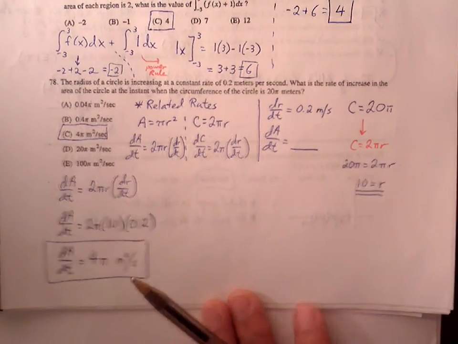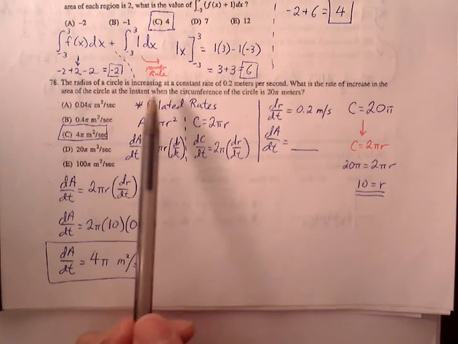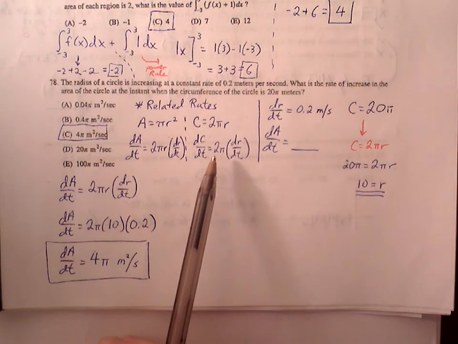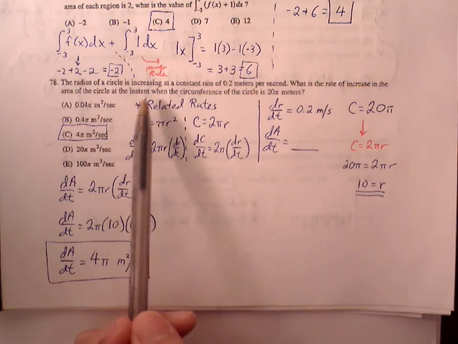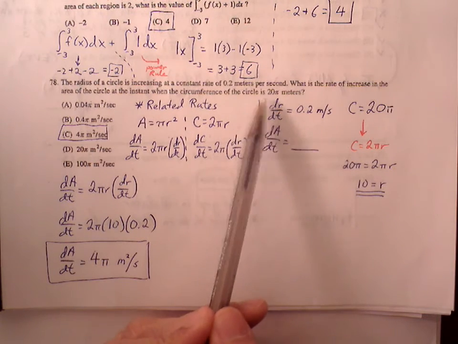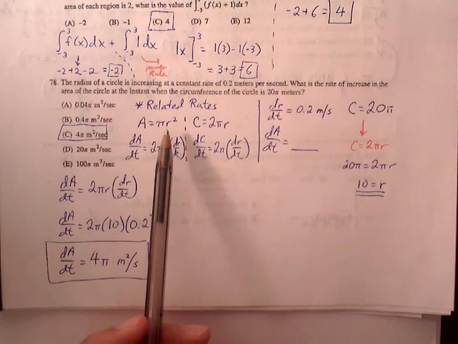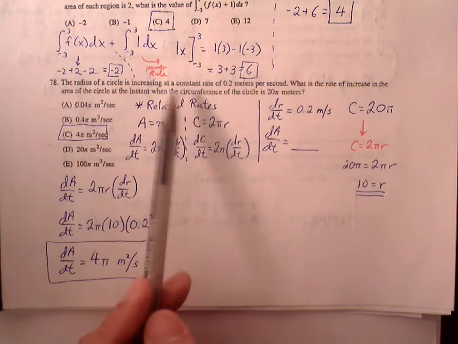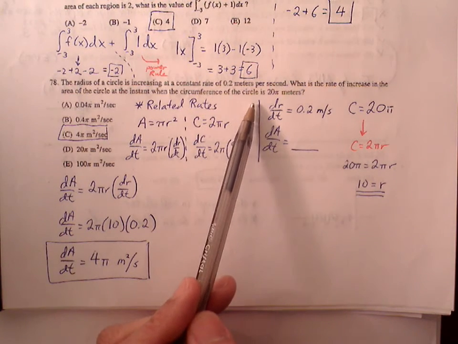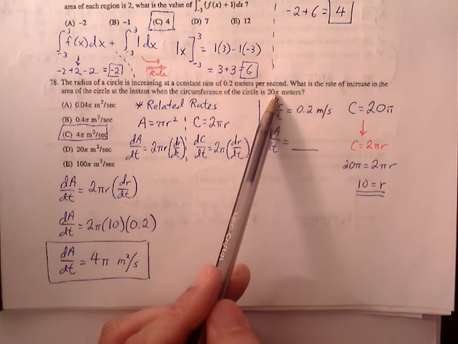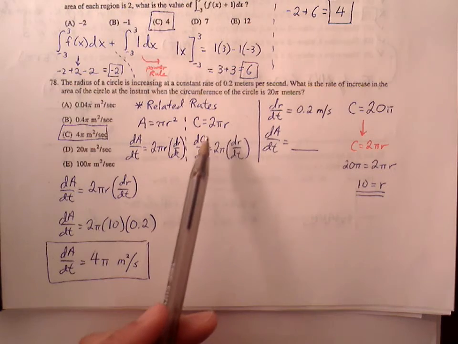For 78, it says the radius of a circle is increasing at a constant rate of 0.2 meters per second. What is the rate of increase in the area of the circle when the circumference is 20 pi meters? This is a related rates problem. We have time underlying the units of these problems.